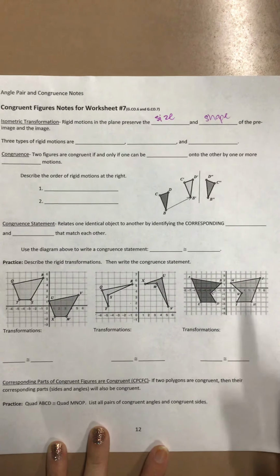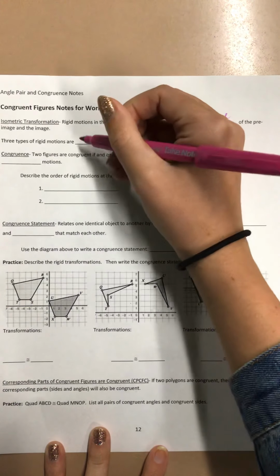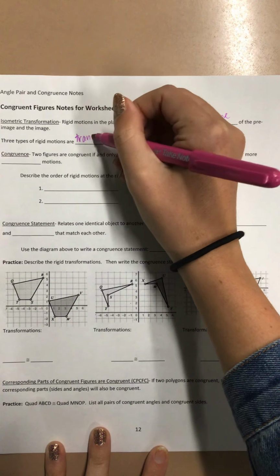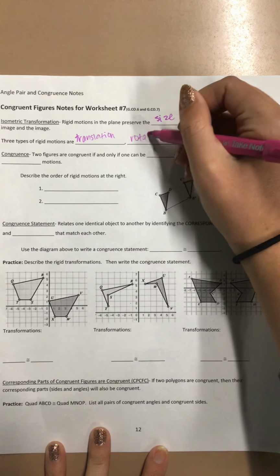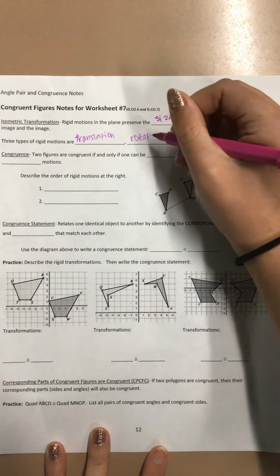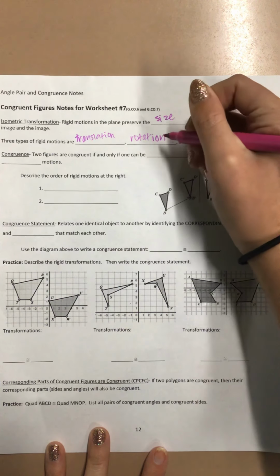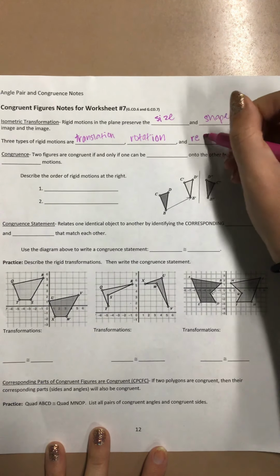Remember, we talked about in transformations, our rigid motions are translation, rotation, and reflection.